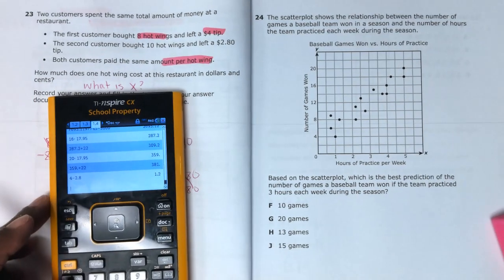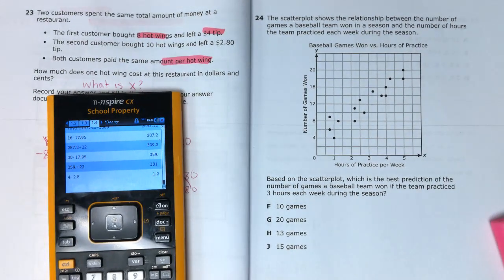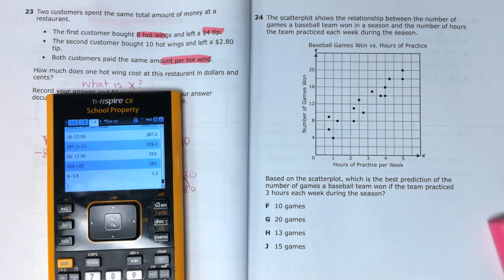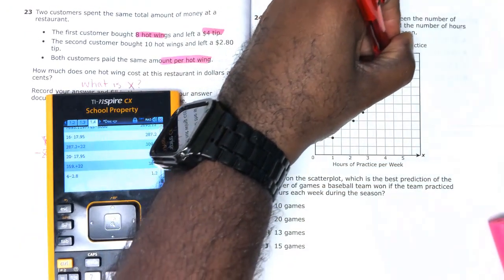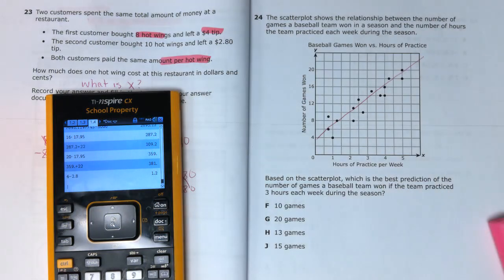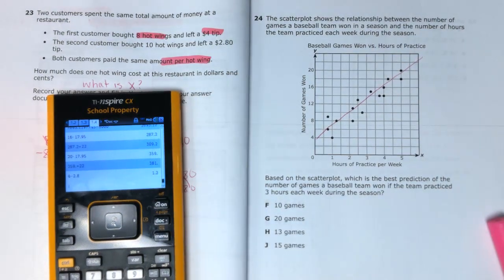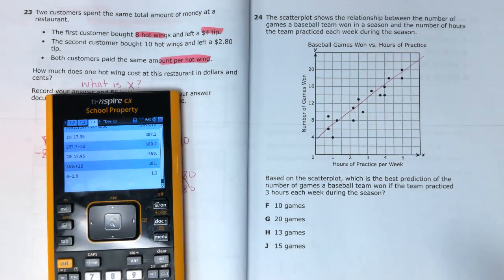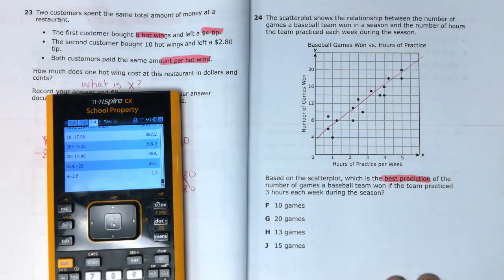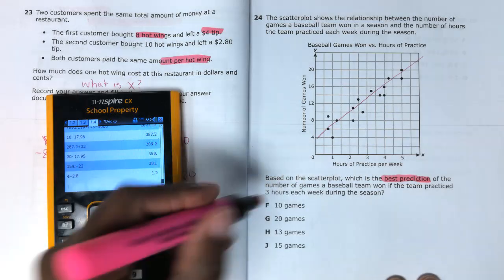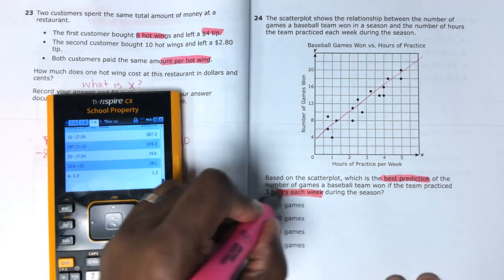Okay. Number 24. The scatter plot shows the relationship between the number of games a baseball team won and the number of hours the team practiced each week during the season. So we got this here. It looks like it's linear, it's positive, right? Based on the scatter plot, which is the best prediction of the number of games the baseball team won if they practice 3 hours each week.